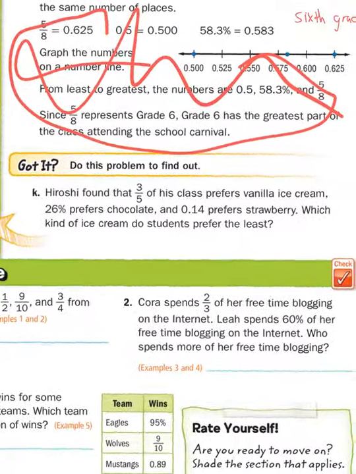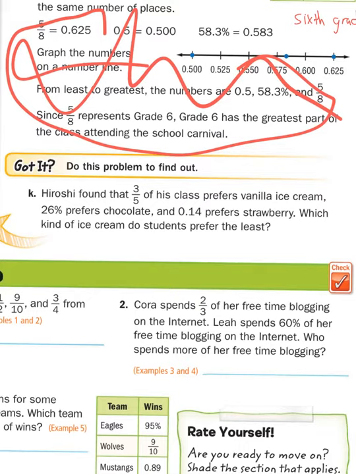So the last thing you're going to do is problem K on your own. Now remember the question, I'll just highlight that, says which kind of ice cream do students prefer the least? Don't get tricked on this one. I'm circling something so you don't get tricked. All right, do problem K all on your own, and let's see what you got. Pause the video, do problem K, and when you're done, restart it to see if you were right. Go.